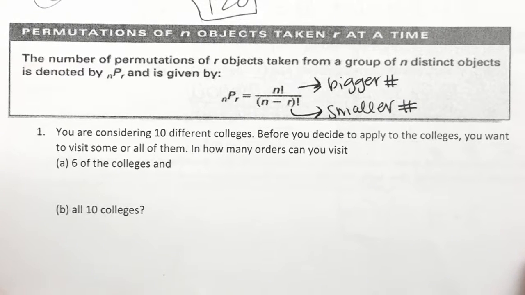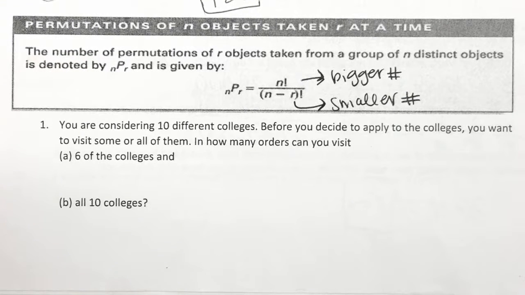You are considering 10 different colleges. Before you decide to apply to the colleges, you want to visit some or all of them. How many orders can you visit? A is 6 of the colleges, and B is all 10 colleges. Good. So we're looking at all the different orders you can visit 6 colleges, part A.